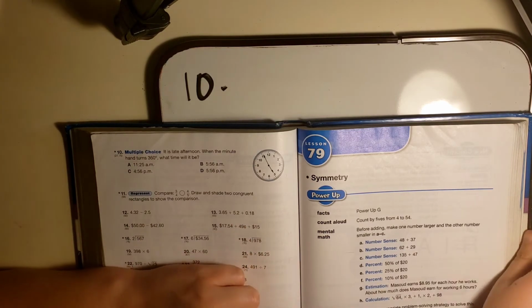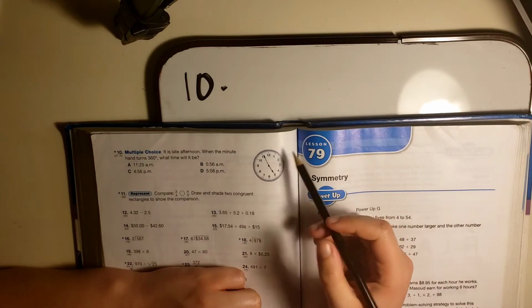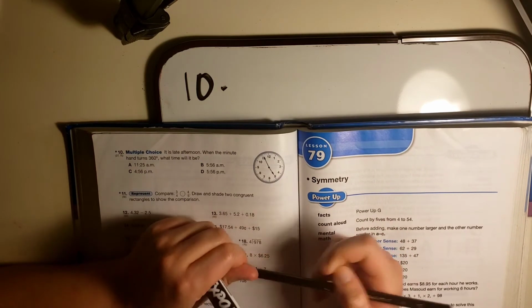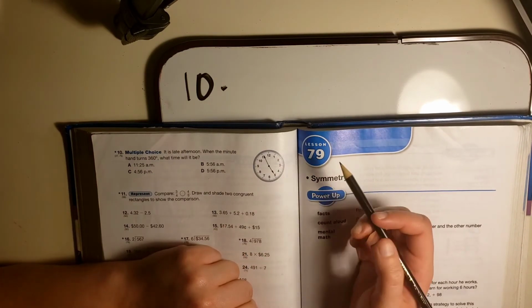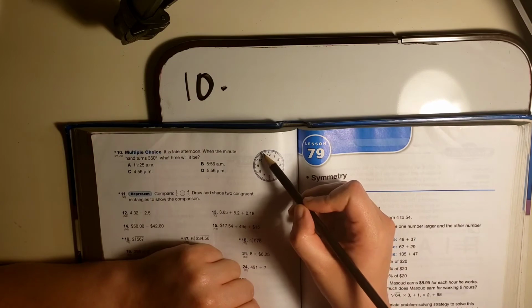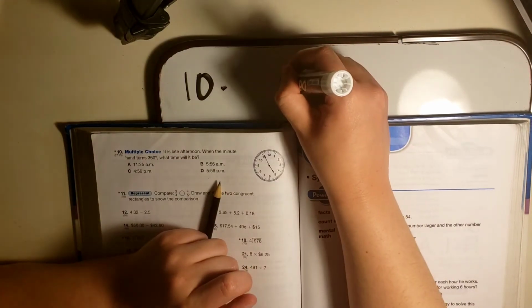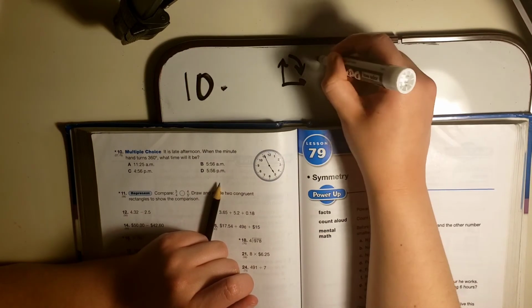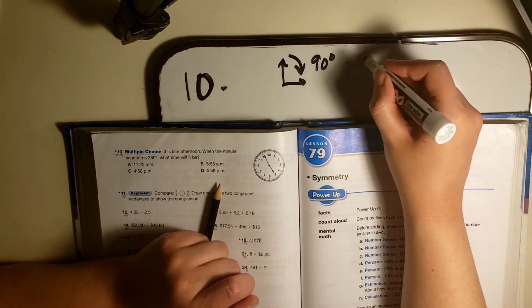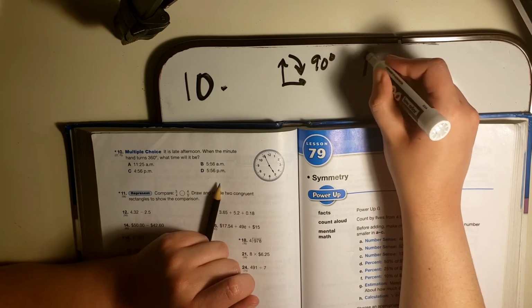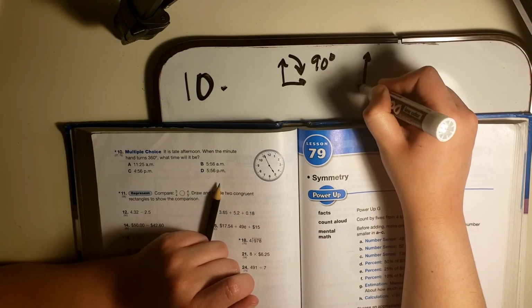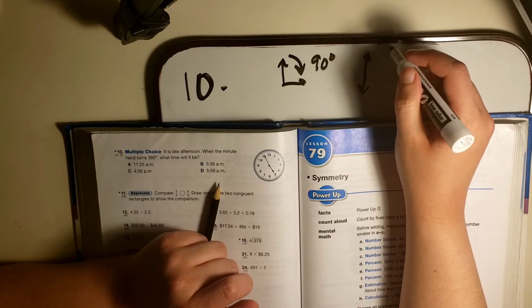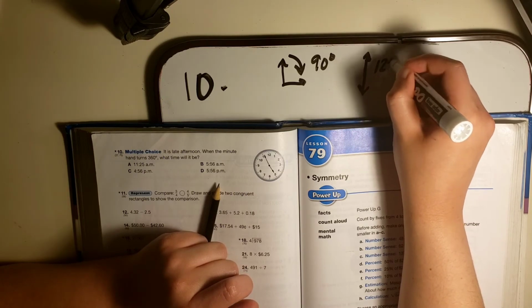So I'm going to use my pencil for this. The minute hand is the big hand. So it's going to turn 360 degrees. Now remember, from there to there is 90 degrees. From there to there is, what, 9 and 9 is 120 degrees?